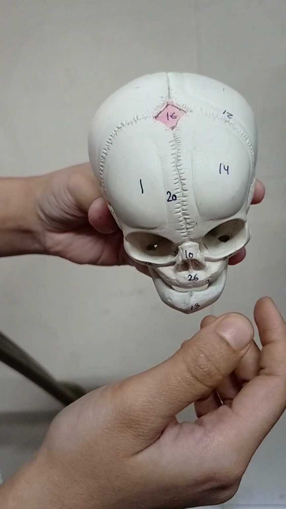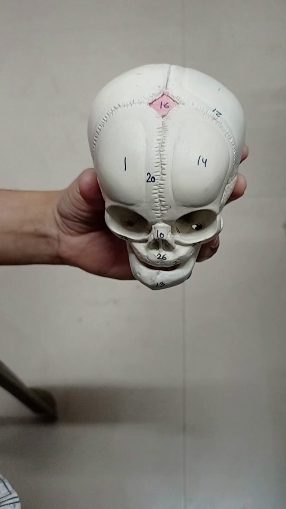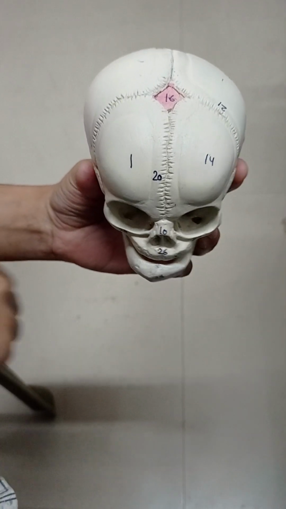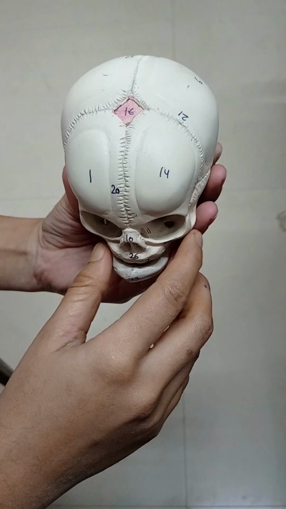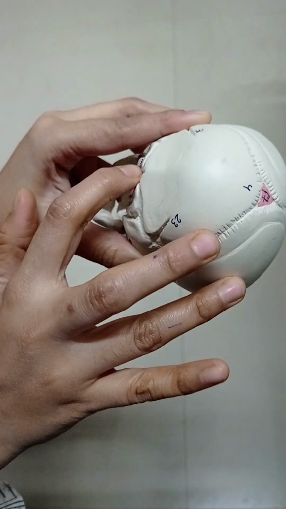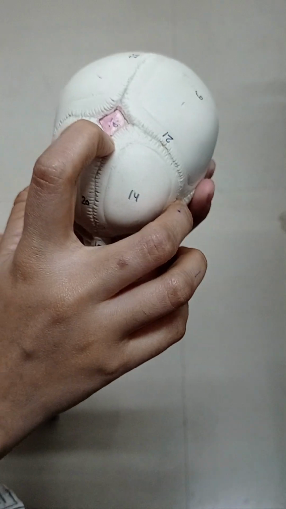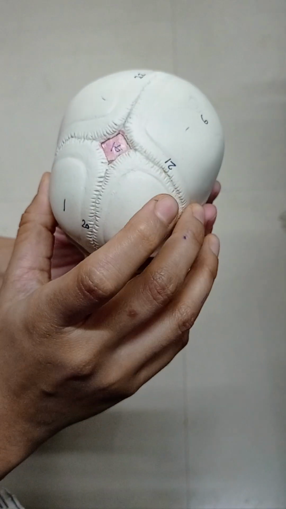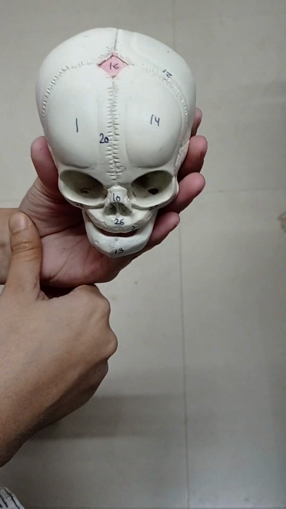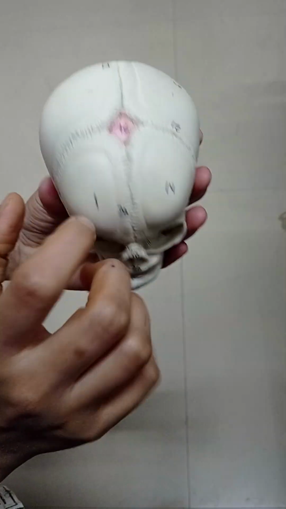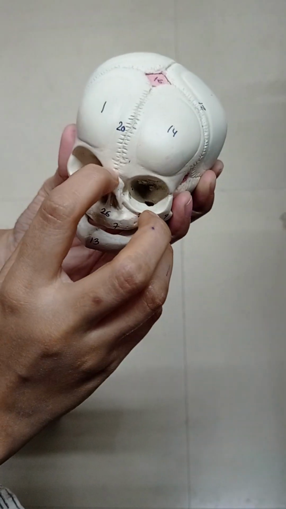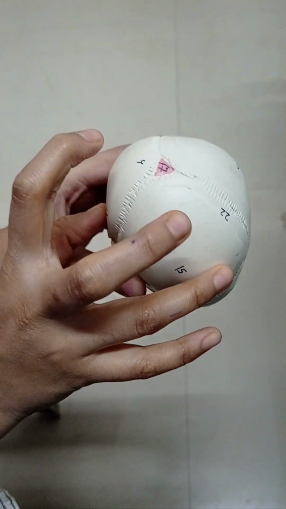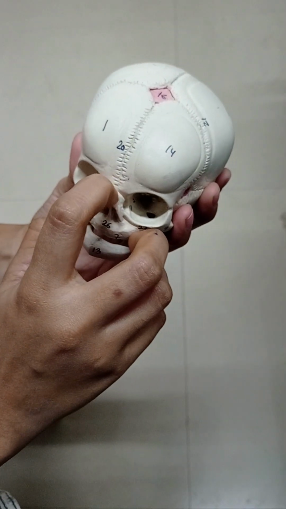And the anterior posterior diameters are: suboccipitobregmatic. It extends from the nape of the neck to the center of the bregma. It measures about 9.5 cm. Suboccipitofrontal. It extends from the nape of the neck to the end point of the anterior fontanelle. It measures about 10 cm. And occipitofrontal. Occipitofrontal extends from the occipital eminence to the root of the nose or glabella.